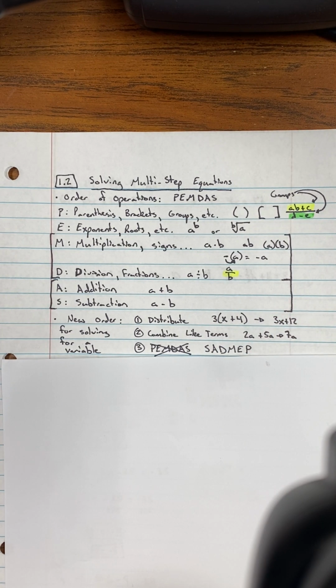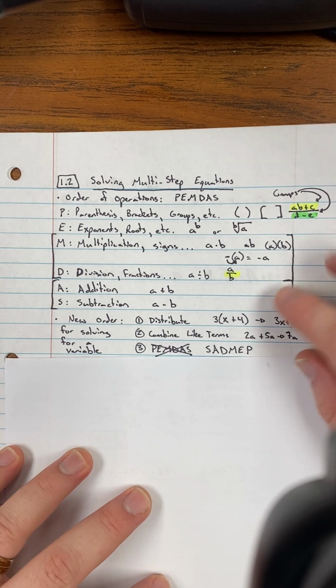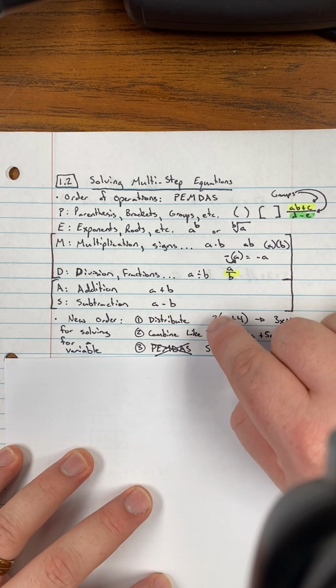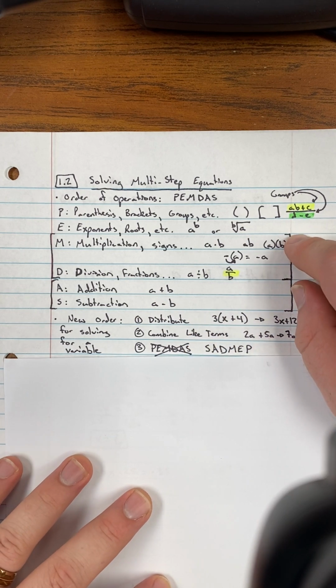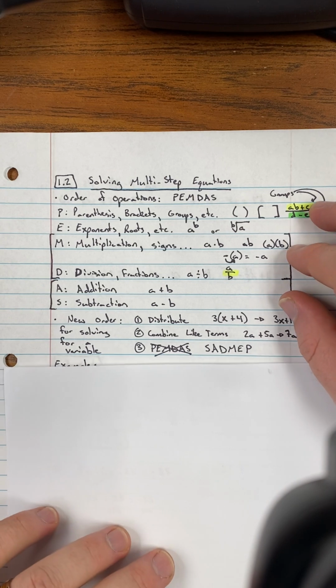So just like we're undoing things and doing things backwards, we're going to do the order of operations backwards as well. Okay, so let's do an example where I'm just going through all three and doing them one at a time, checking for each of them. I'll put an X next to it if I don't need to do it, and I'll put a check mark if I do need to do it, okay?